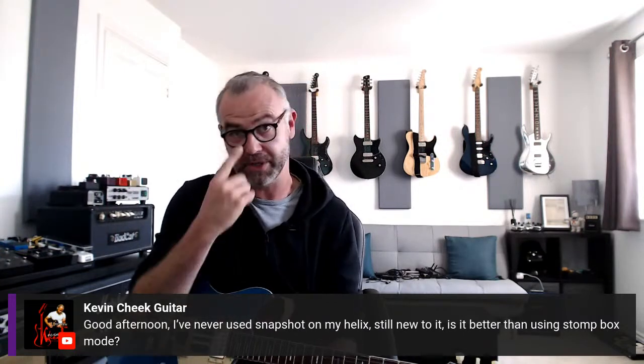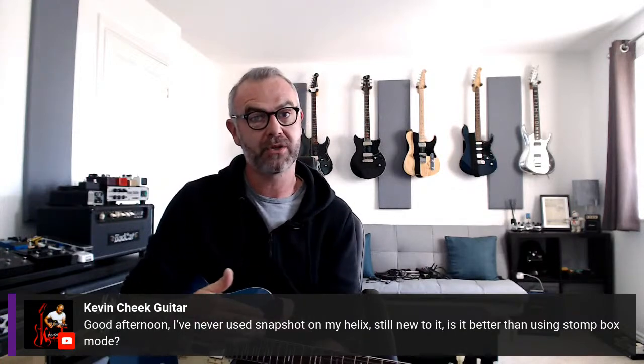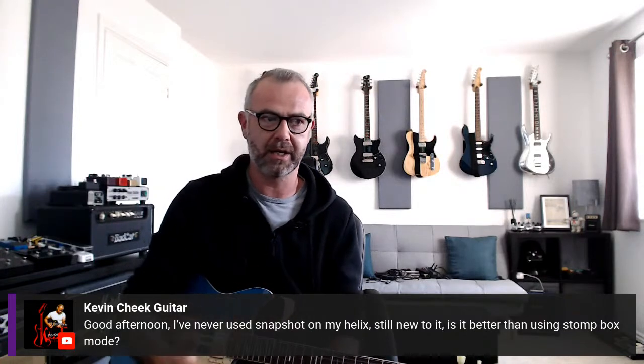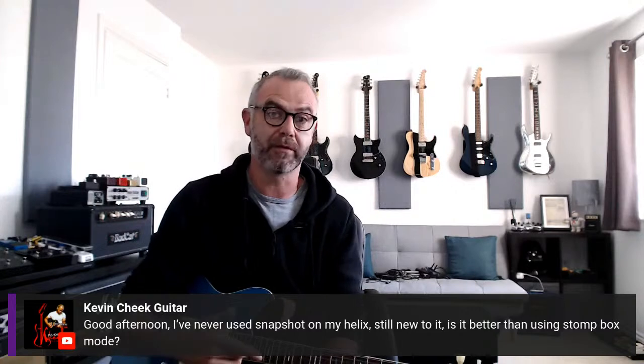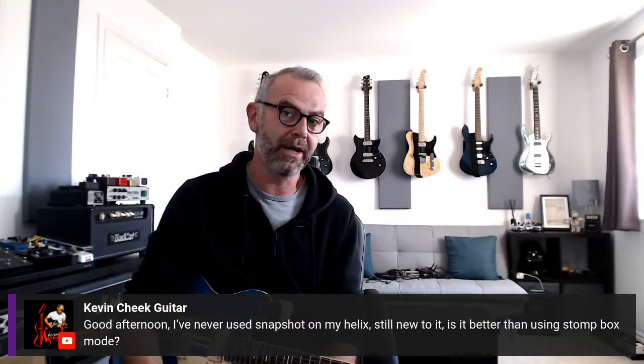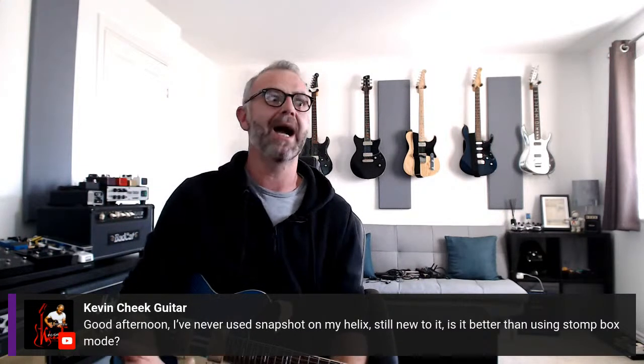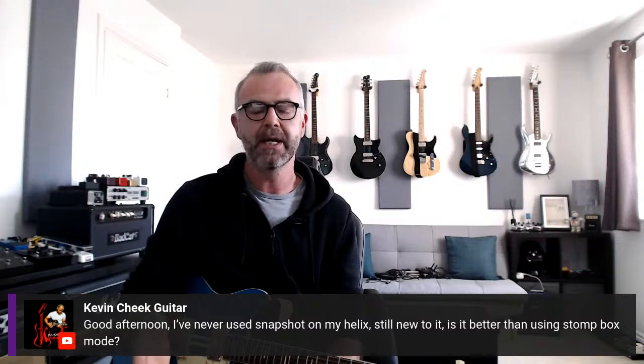There was a gap between the presets, and I had to either use presets or stomps, and I'd spent a ton of money getting away from tap dancing whilst I'm singing. So when we upgraded Helix and we added snapshots, it was like, right, great, now we're talking.